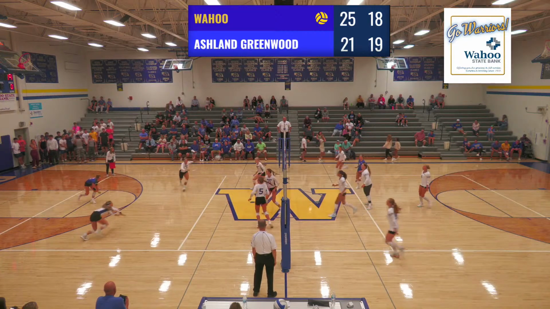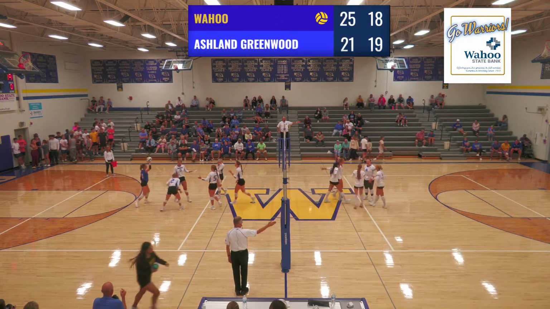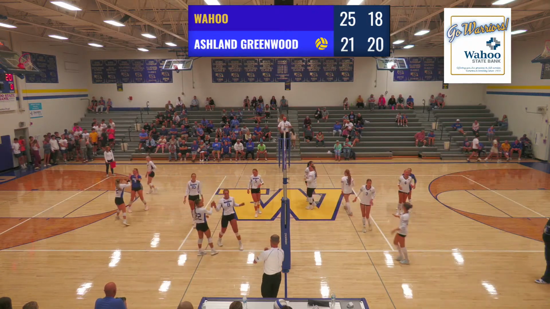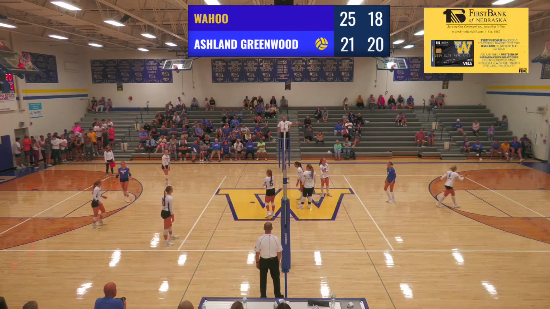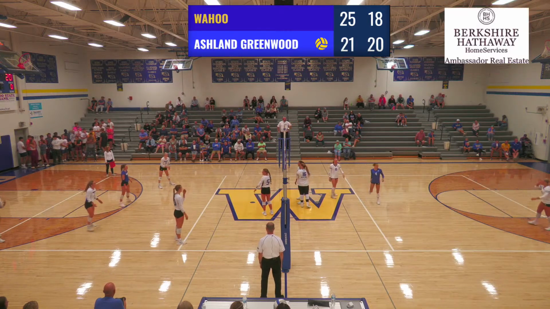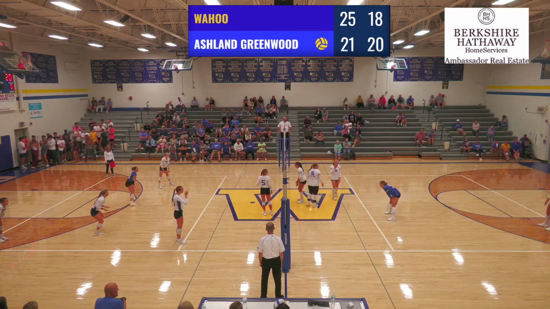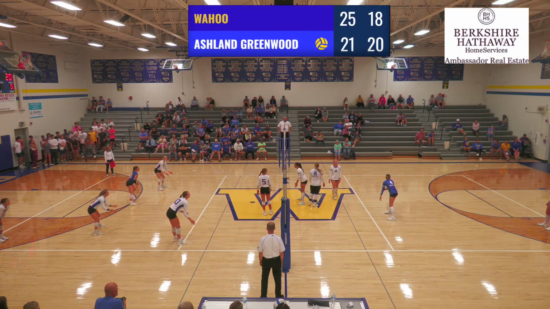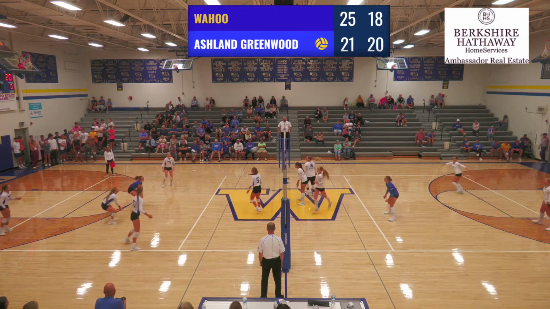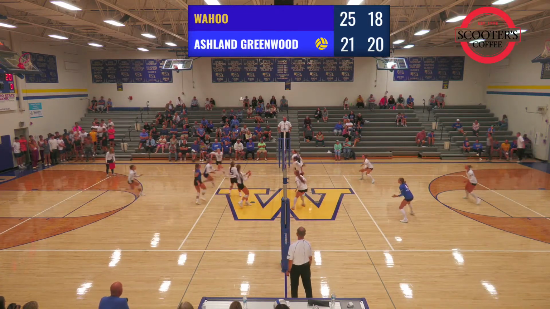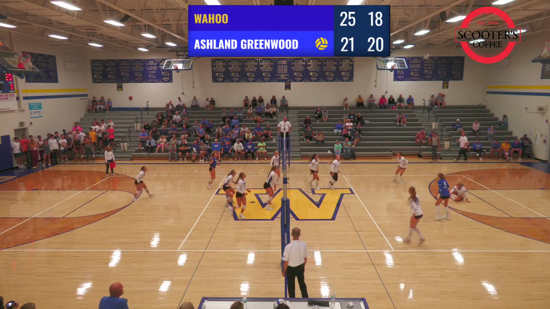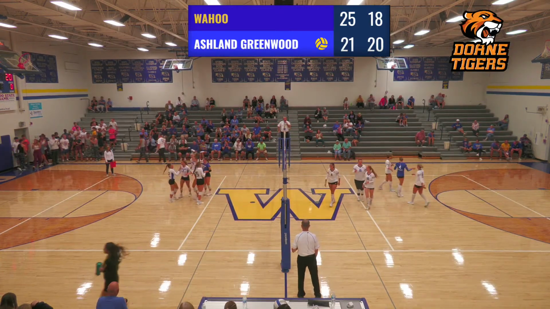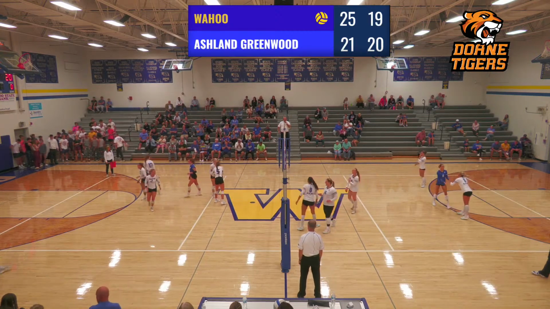Chloe Kaczynski continuing to serve, comes across and second hit. And out. I believe that's Jada Carson going back to serve for Ashland Greenwood. Would have gone long, but they attack and the kill.